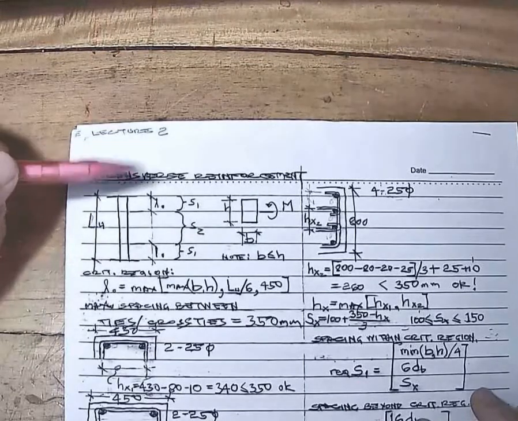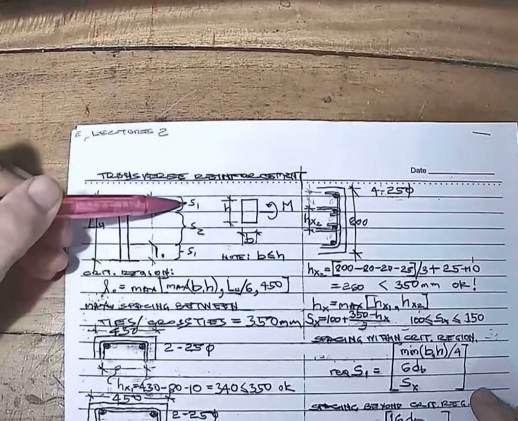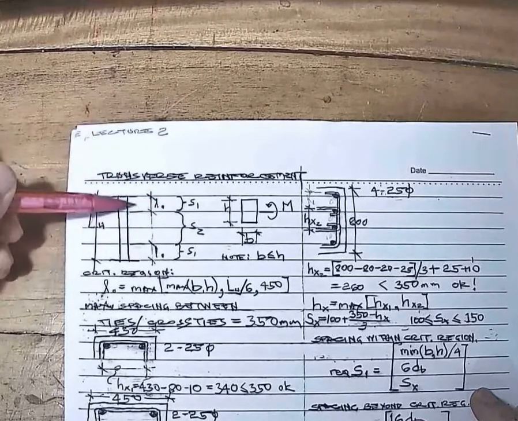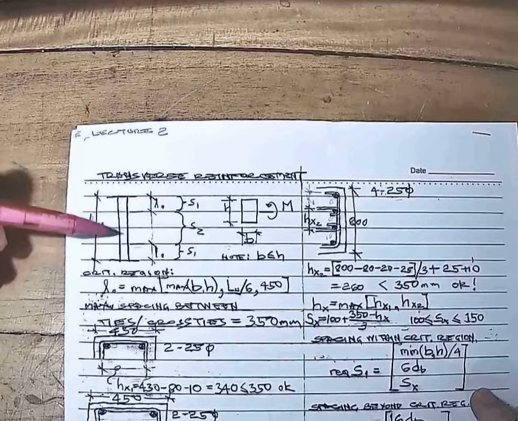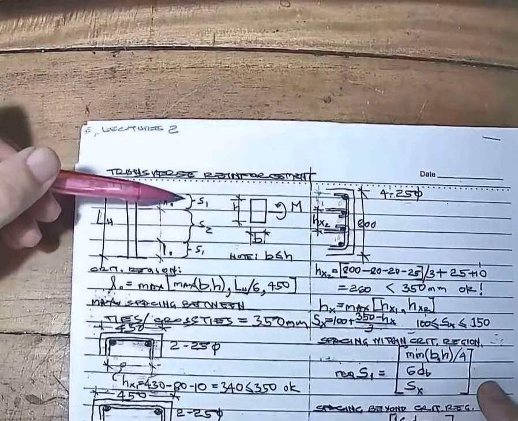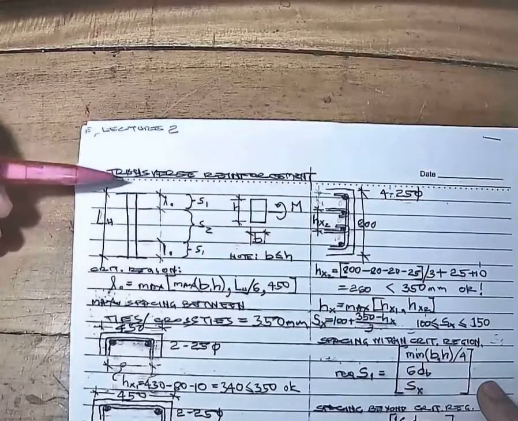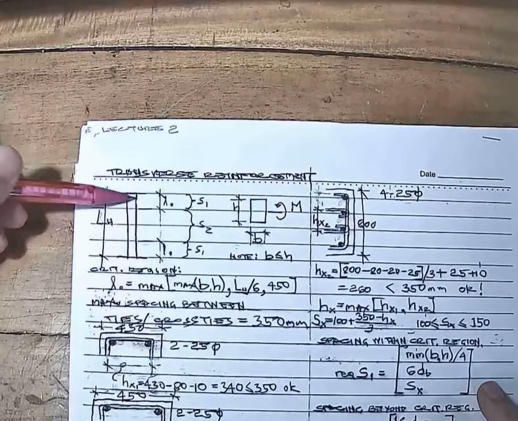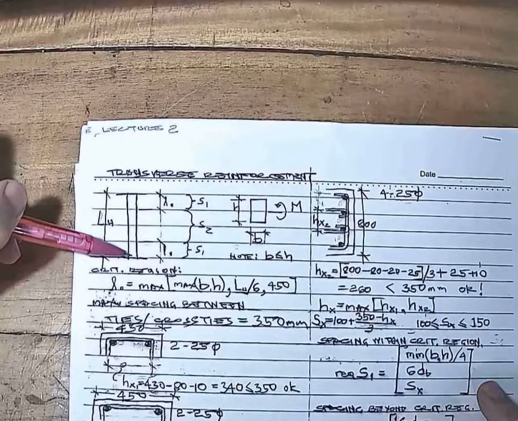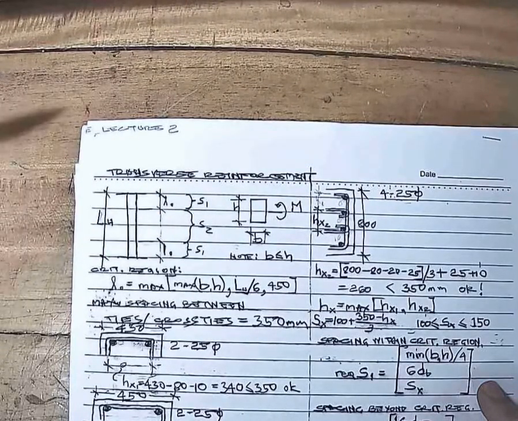Remember that this is your critical region, yung malapit sa support. Okay, bakit sinabi na critical region yan? Dahil malakas ang shear forces dito sa critical region or pinakamalapit sa support.